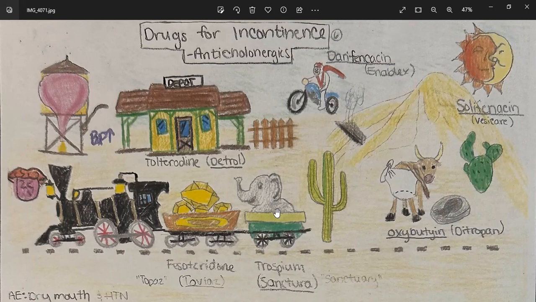urinating uncontrollably. And so this is a Western scene where we have a train depot and a water tower, a water spout for the train. And this water tower is kind of shaped like a bladder, and that's to help you just remember that these are for incontinence. And like I said, it's going to decrease those contractions in the bladder.